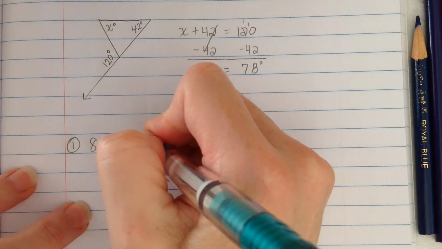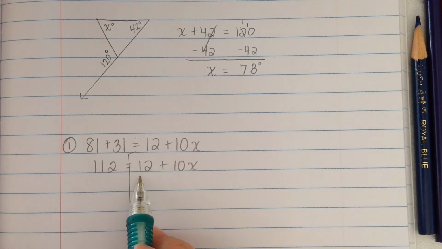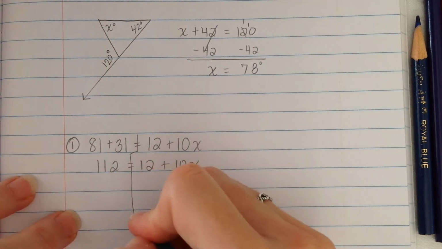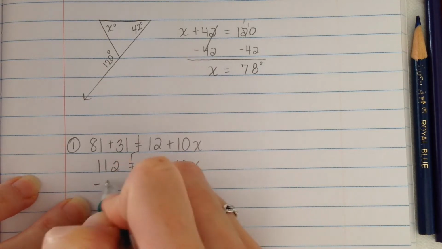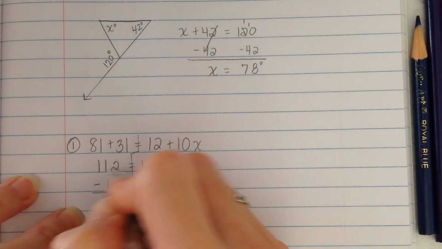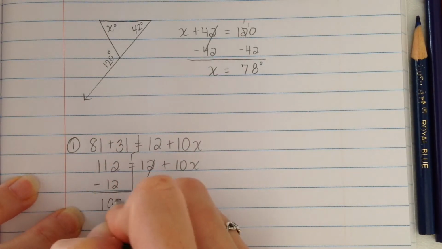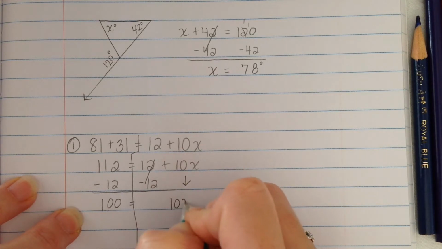All right, let's keep going. Let's get all of our numbers together on one side and then get our variable alone. If you want to flip this around, you absolutely can. It doesn't matter. I'm going to subtract 12 from both sides of my equation. 112 minus 12 equals 100. Bring down the 10x.